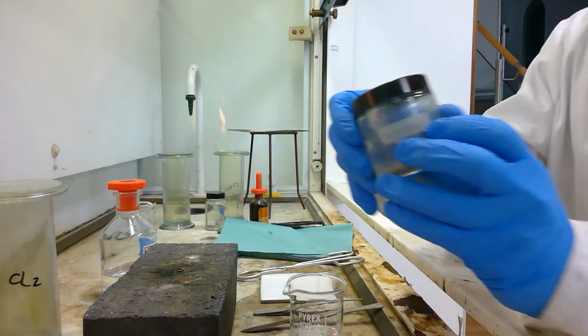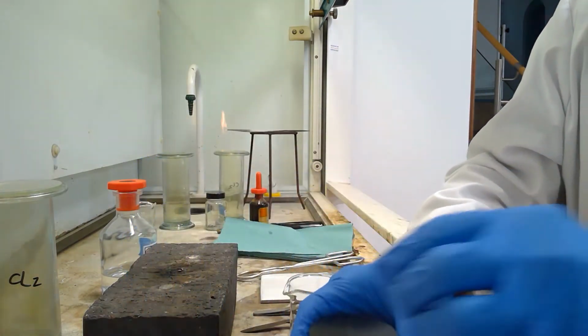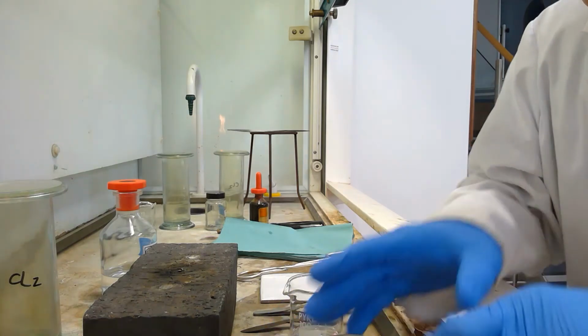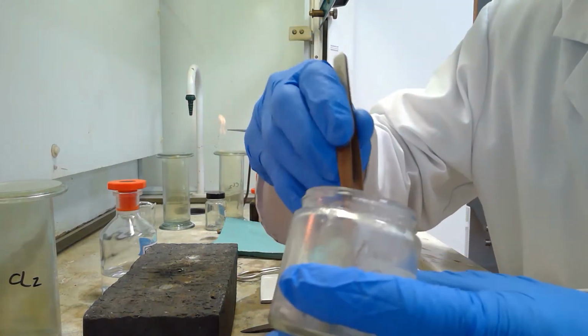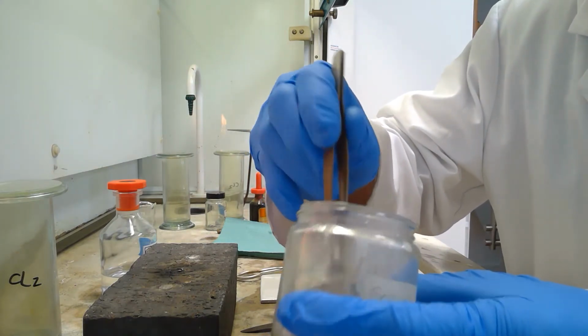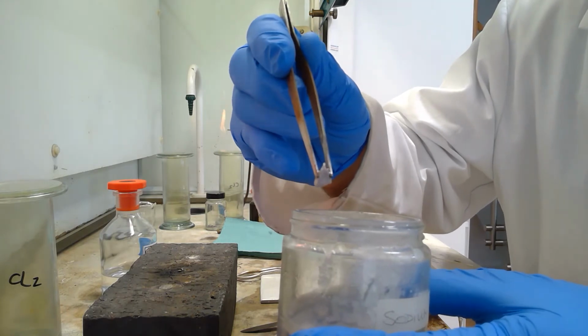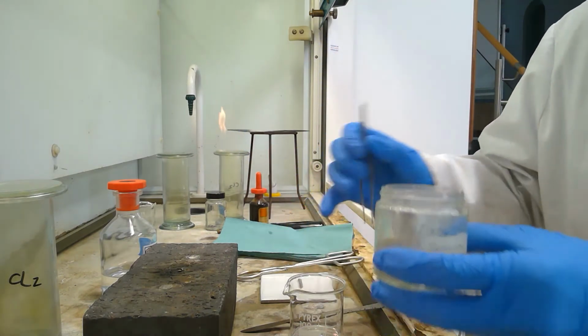Sodium is kept in oil, and so to enable this reaction to occur readily, the sodium must first be cleared of the oil. So we take a piece of sodium from the container and place it onto the white tile.